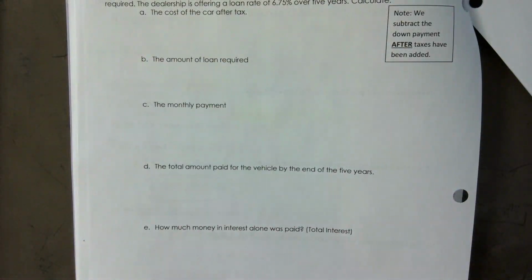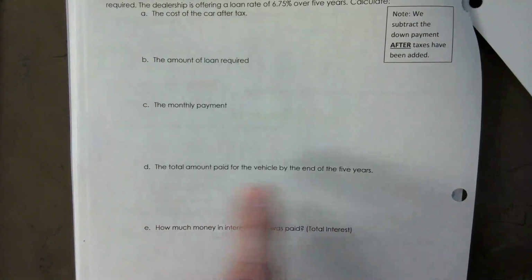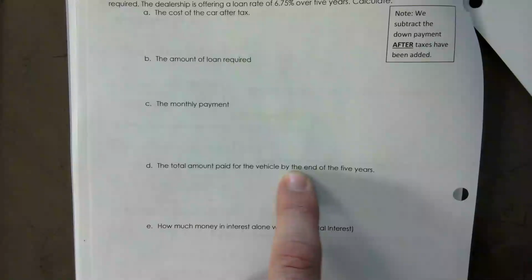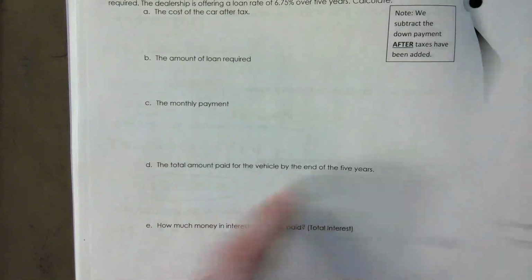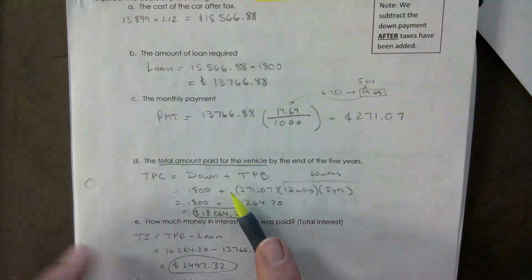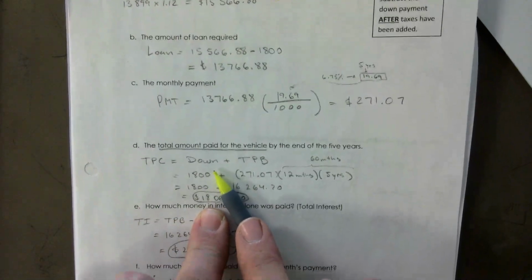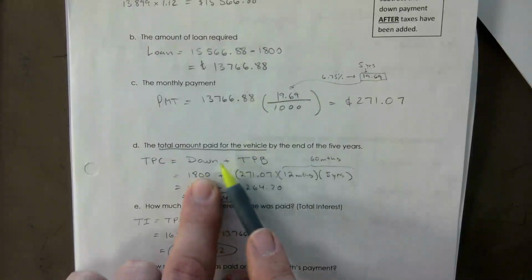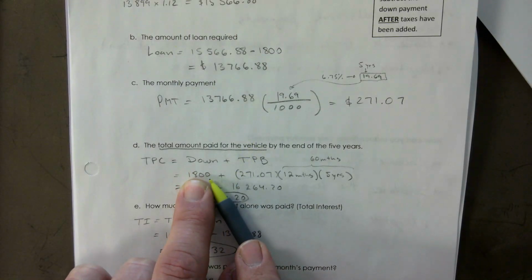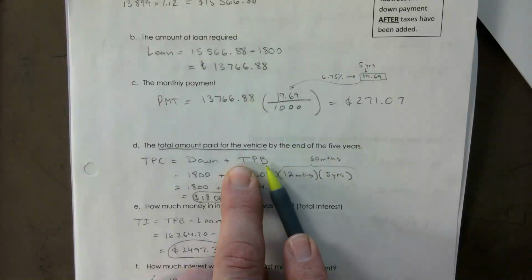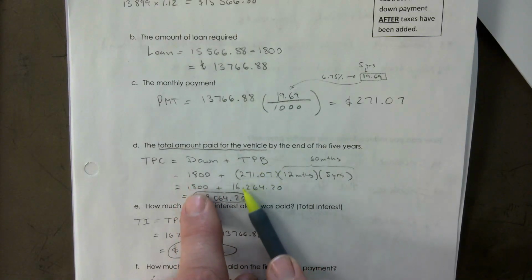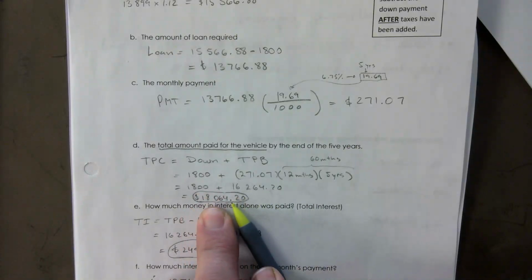The amount paid for the vehicle by the end. I believe that, yeah, this is technically the one rare case. Total paid for the vehicle is your down payment. You paid that out of your pocket. And everything you paid the bank, which is TPB. Okay? So it's these two amounts that ends up being the total you paid for the vehicle at the end of the 5 years. Does that make sense?